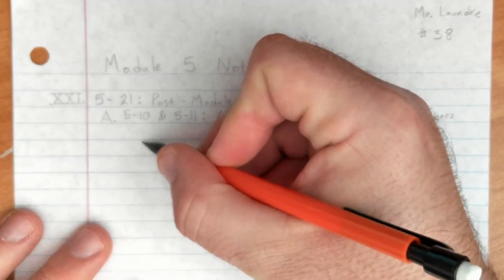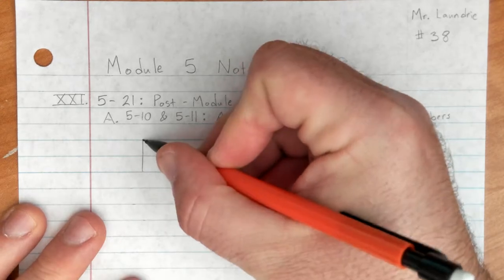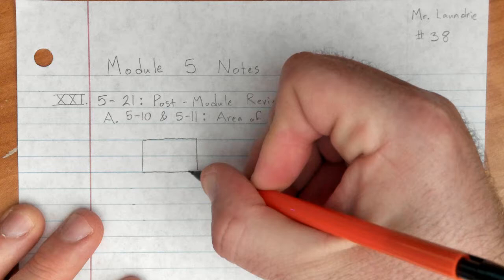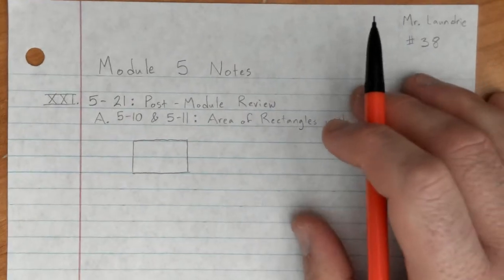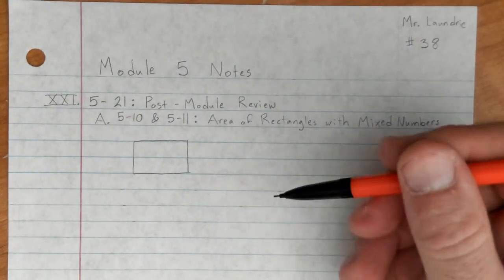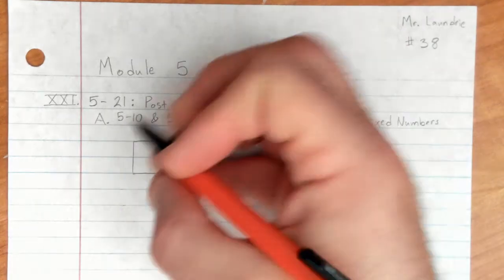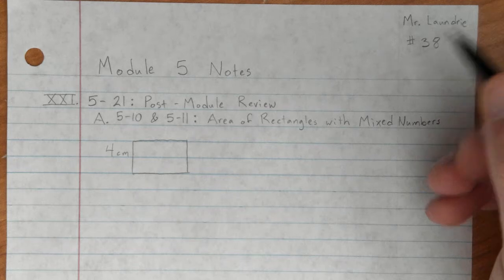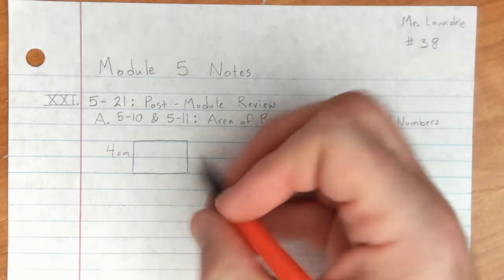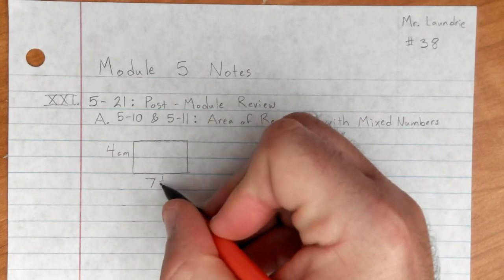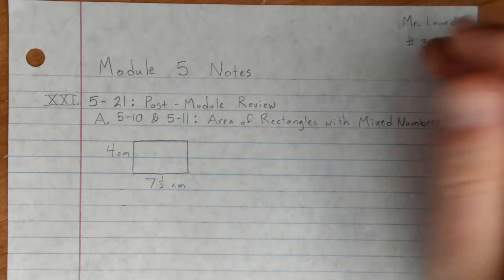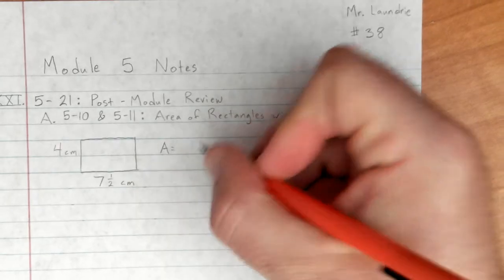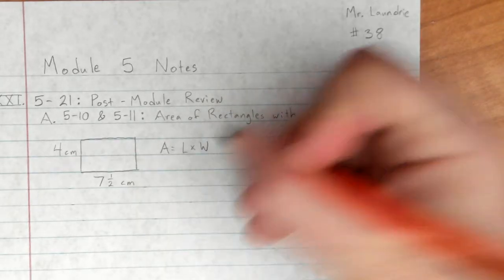What you need to be able to do is take a look at a rectangle. We spend a lot of time looking at rectangles. And recognize, okay, if this is 4 centimeters, it's not even close, but we'll pretend, and this one is 7.5 centimeters, also not even close, we use our formula, area equals length times width.